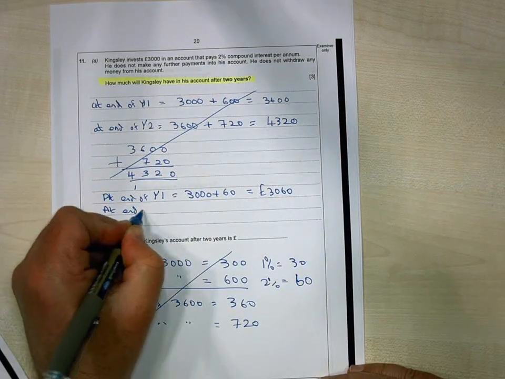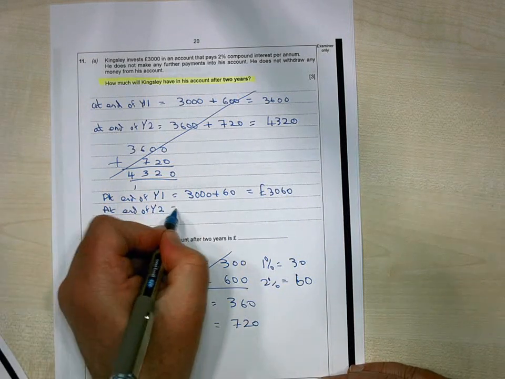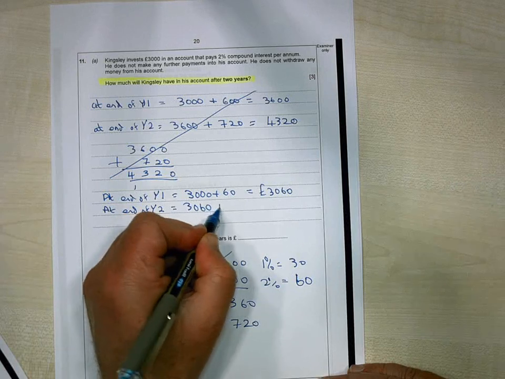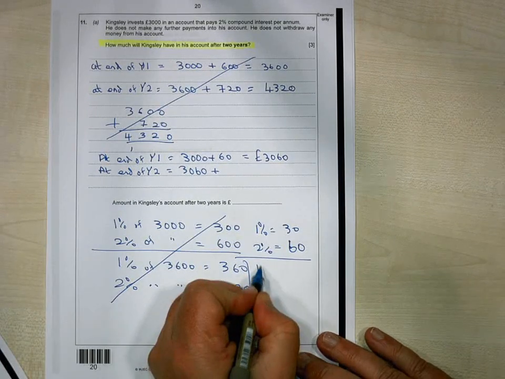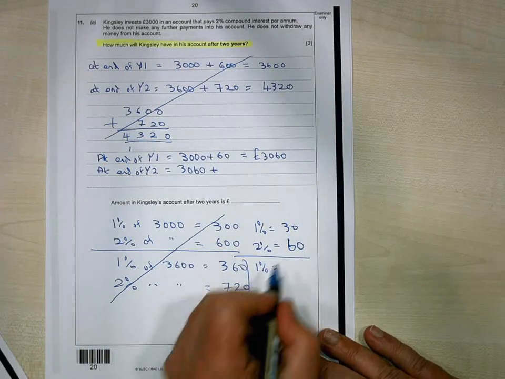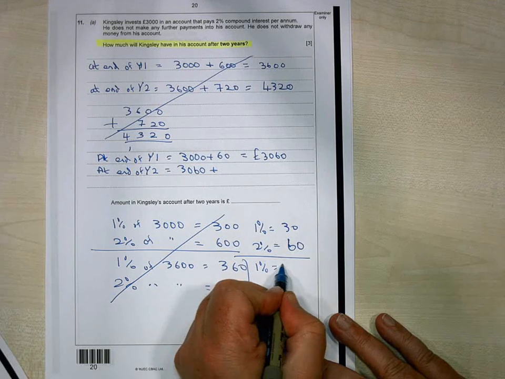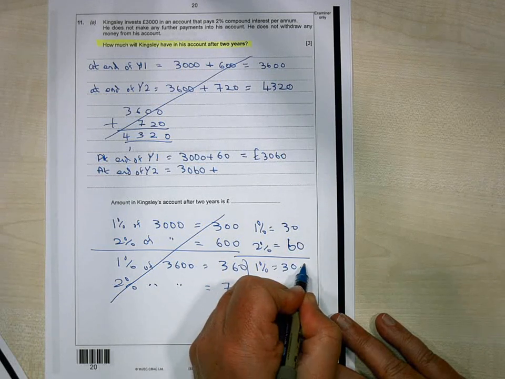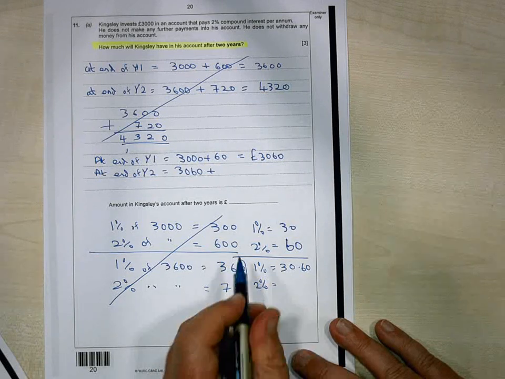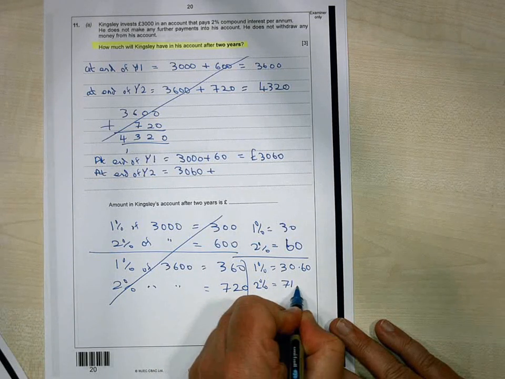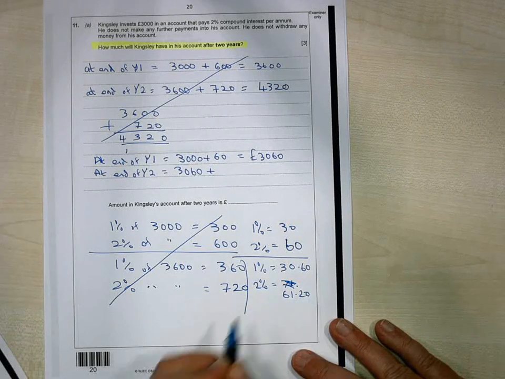At the end of Y2, they've got 3,060, so now I want to do 1% of 3060, which is £30.60, and 2% we double it, which would be £71, no it won't, £61.20.